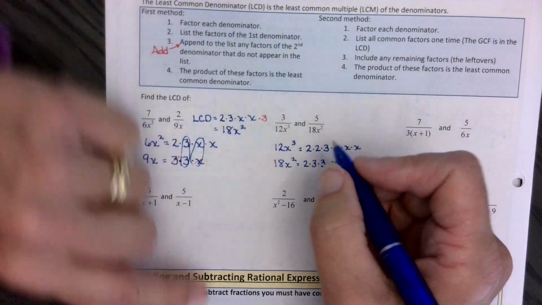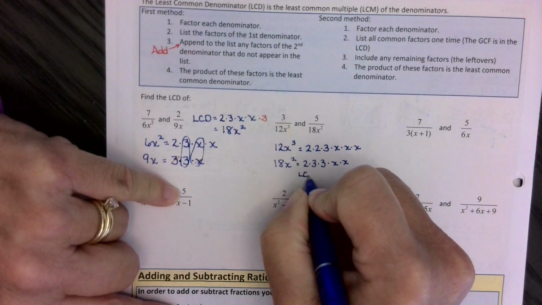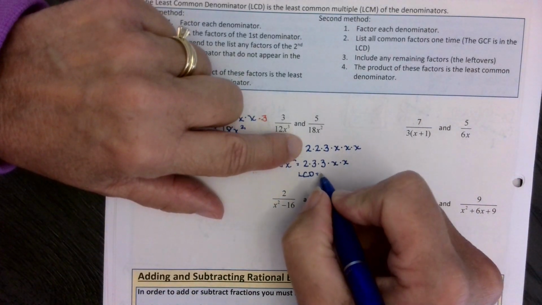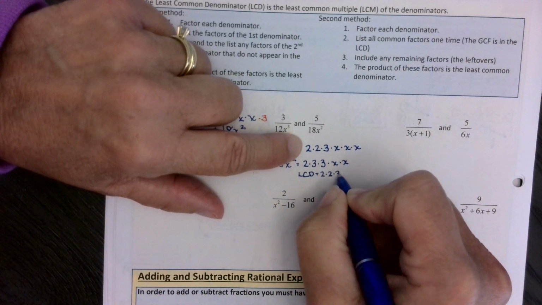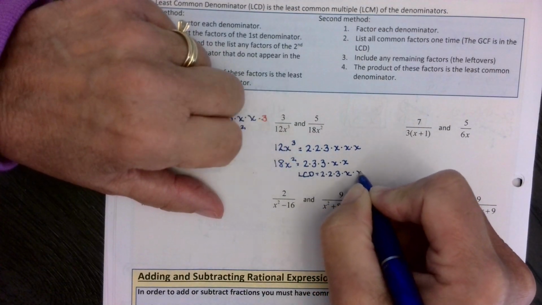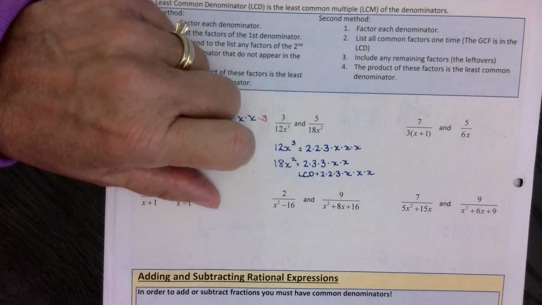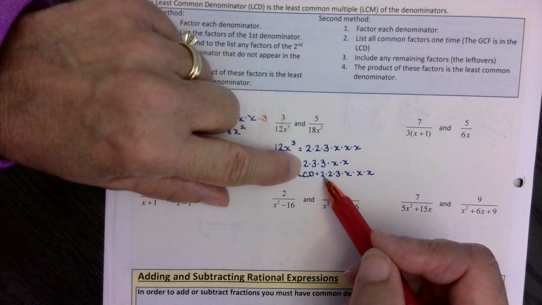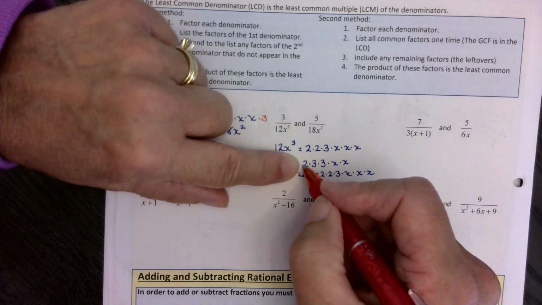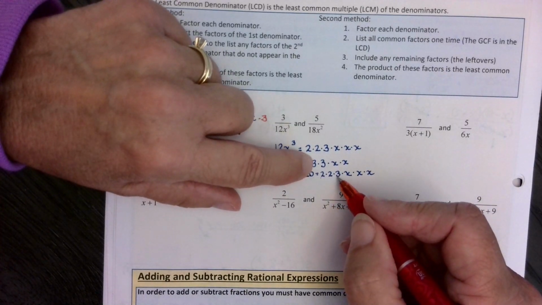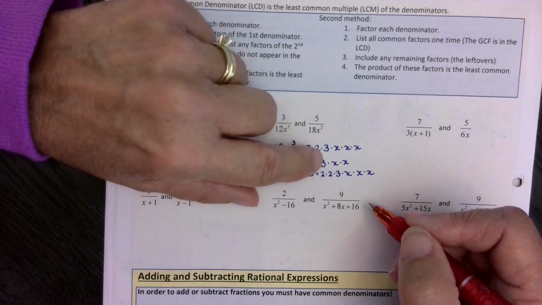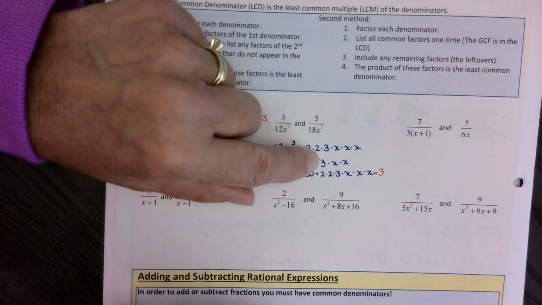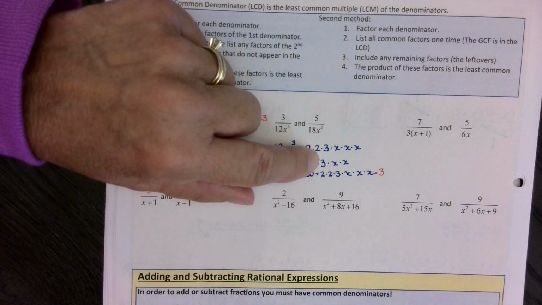So when I do my LCD, I'm going to do it right here because it's going to be a little bit longer and I don't think I have enough room here. I'm going to write down the first one. 2 times 2 times 3 times x times x times x. Okay, so now I wrote down this first one. I'm going to go to the second one and say, do I have a 2 already written down here? I do, so I don't need another one. Do I already have a 3? Yes. Do I have a second 3? No. I need to add that one in there or list that one as well.